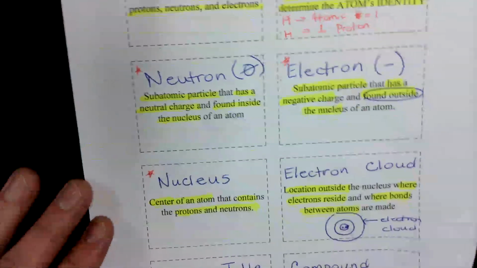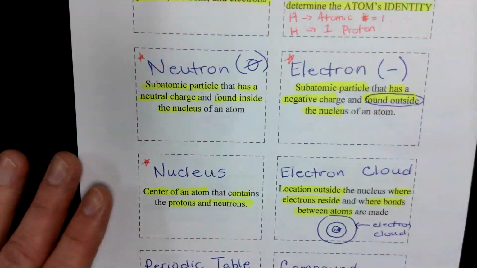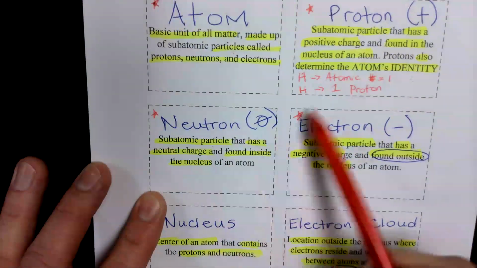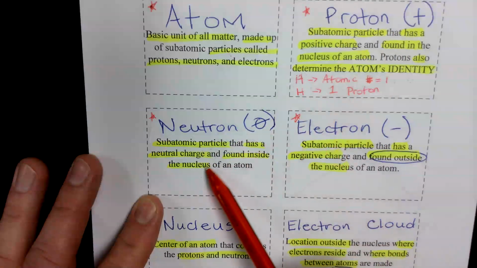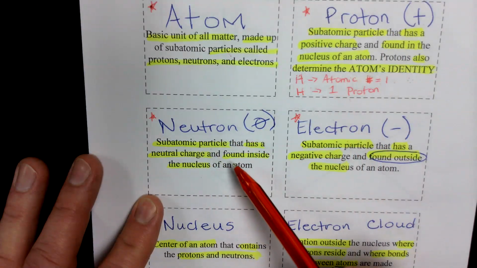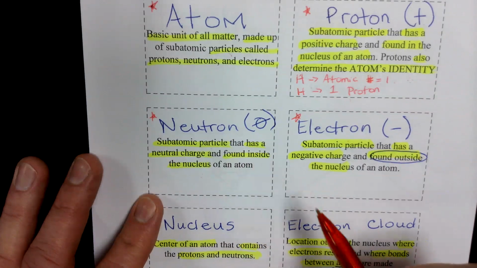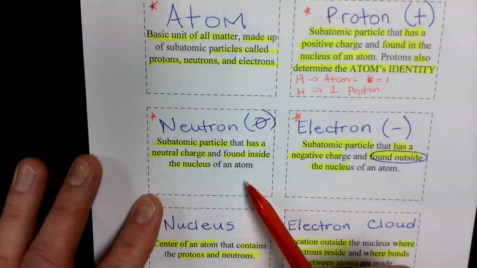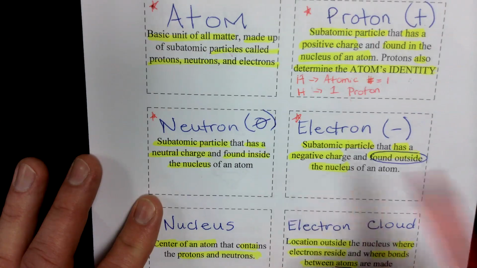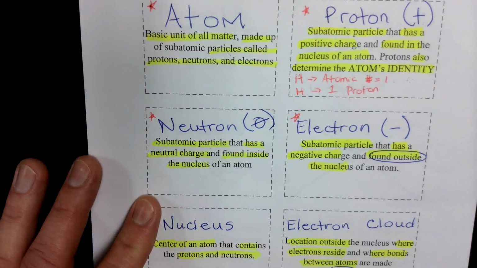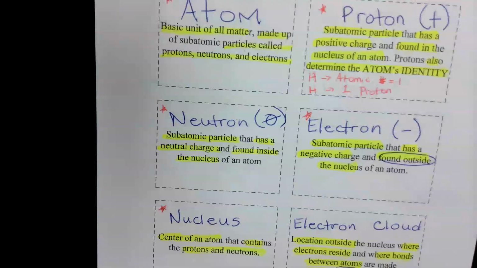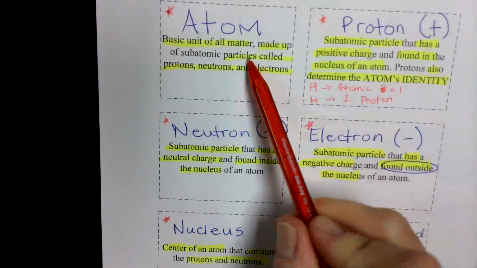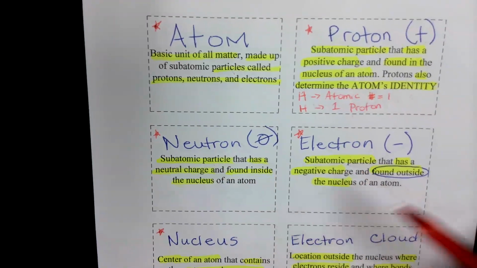The reason I saved this one last is because there's a reason for that. The neutrons are in the same spot as the protons. They're inside the nucleus. They share that house together, so to speak. They're found in the nucleus. Actually, I'm going to hold off on that thought. I think that's probably a little too much information. I was going to share some new information, but I think I'll wait on that one. So we have atom, proton, neutron, electron, and nucleus.